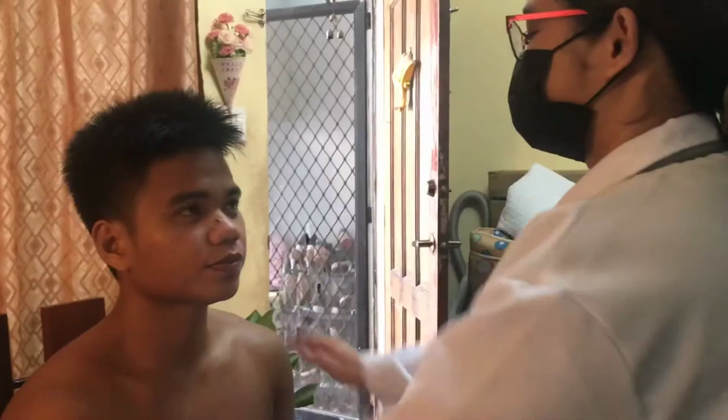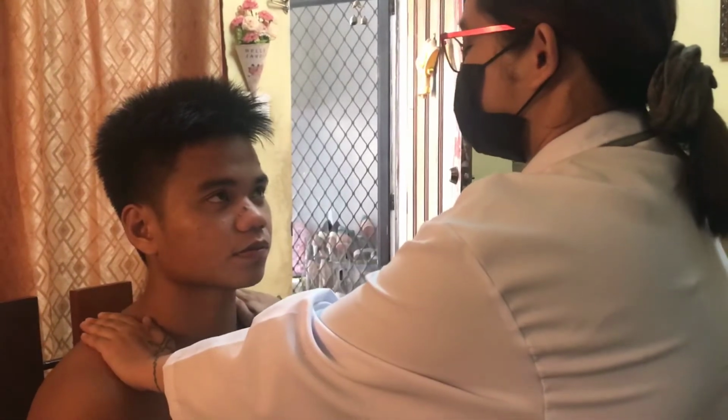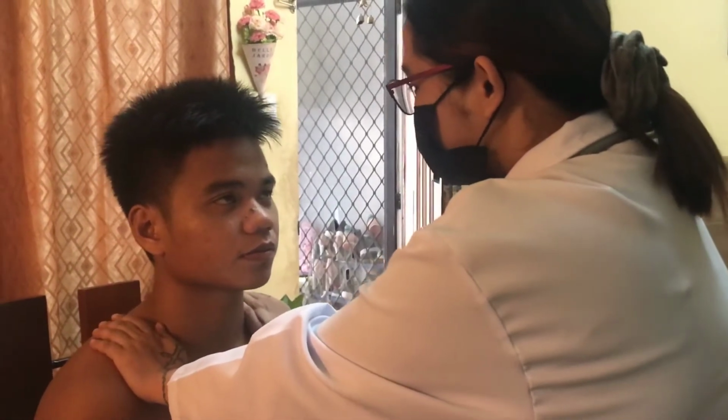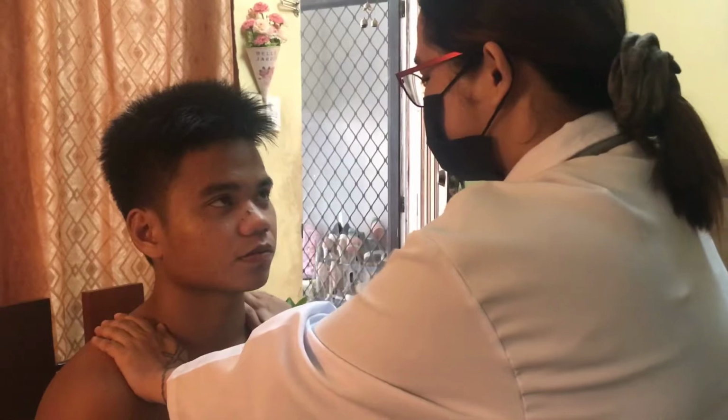Assess the spinal accessory nerve. Apply resistance to the patient's shoulders as he shrugs. The shoulder muscles should be symmetrical and able to overcome your resistance. Sir, can you overcome my resistance?